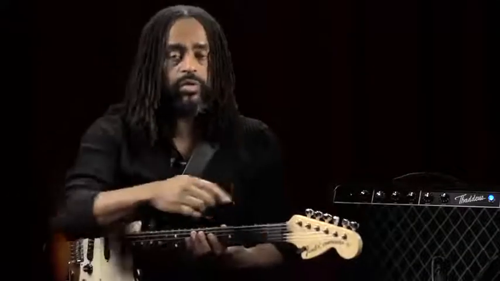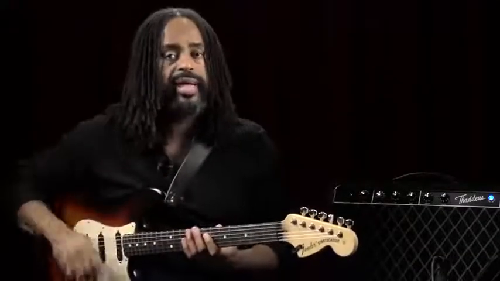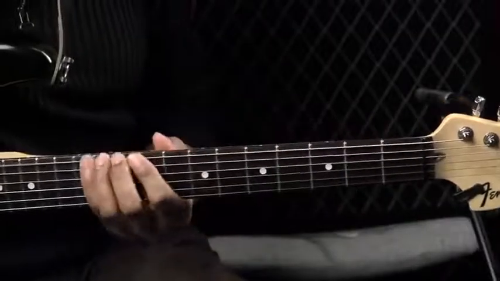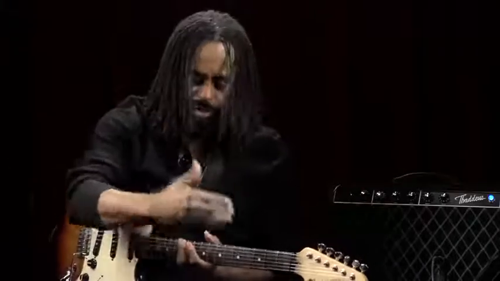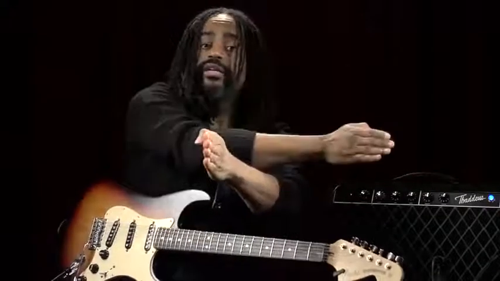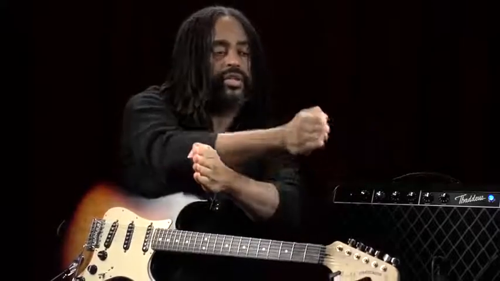If we were to play an open E string, a low string, a sixth string, and we were to count 12 frets or 12 half steps, we wind up 12 half steps higher on another E. So we have 12 half steps, and then above that in a different octave, we have another 12, and it keeps going until we can no longer hear it.